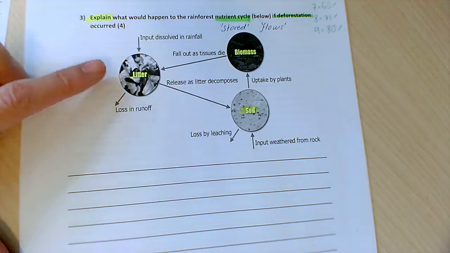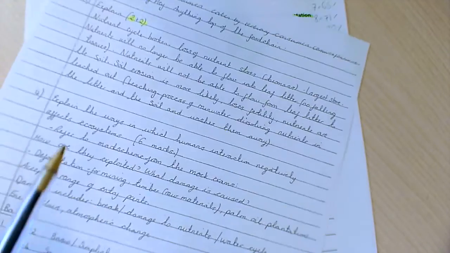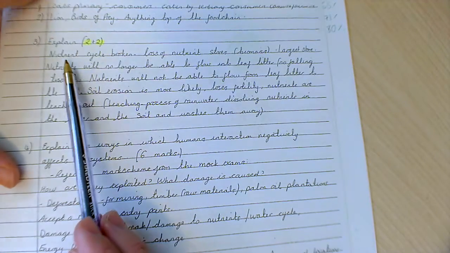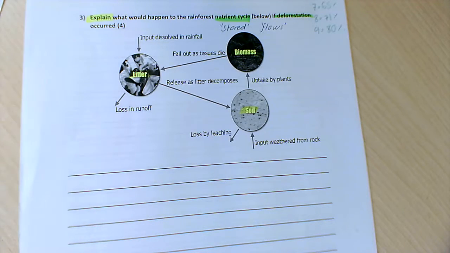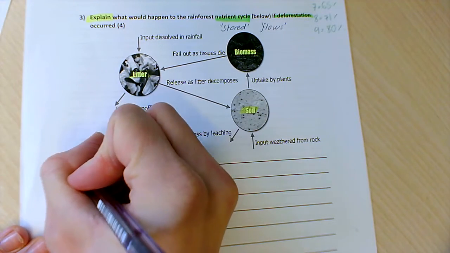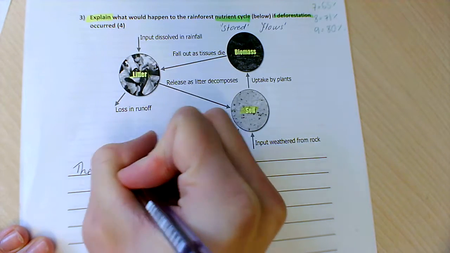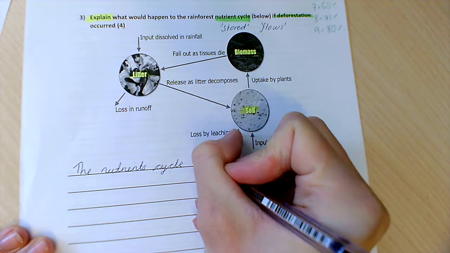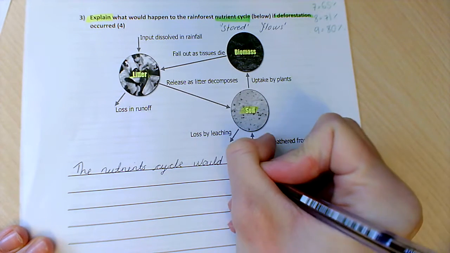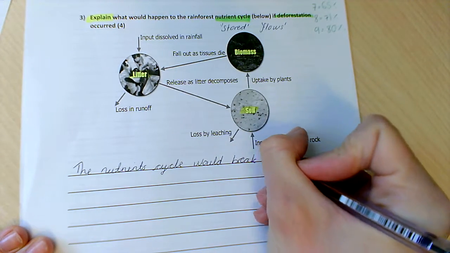Now the clue is in this diagram that's given to you here. So the mark scheme, or the advice that I would give you, would be to first off state that the nutrient cycle would break down. So that's the very first point that would give you a mark. The nutrient cycle would break down. You could say collapse or fail, either of those things would be fine.